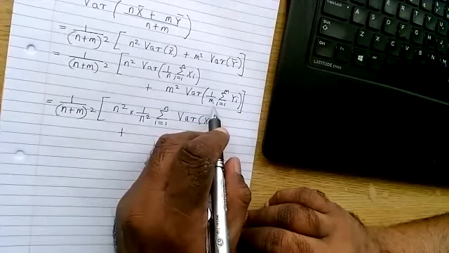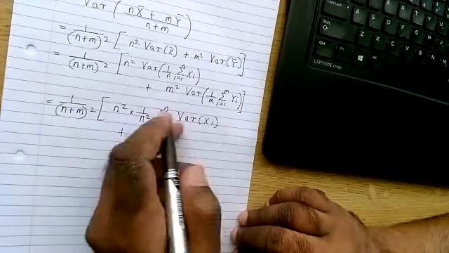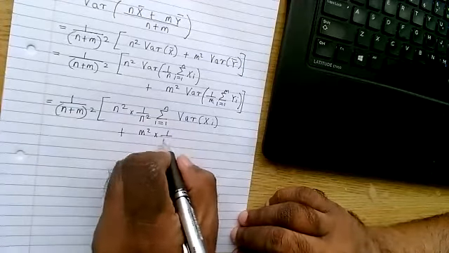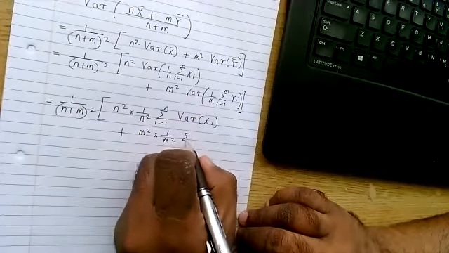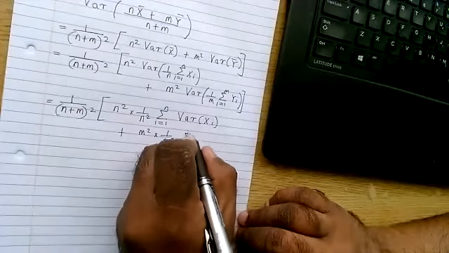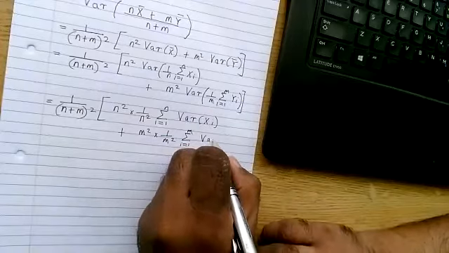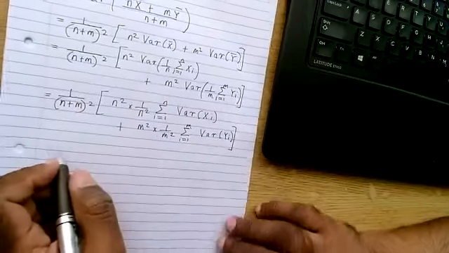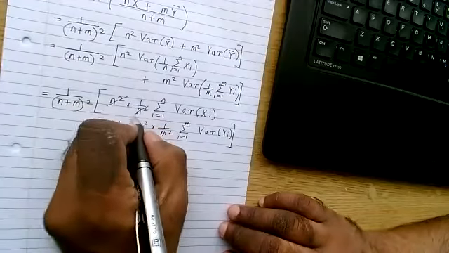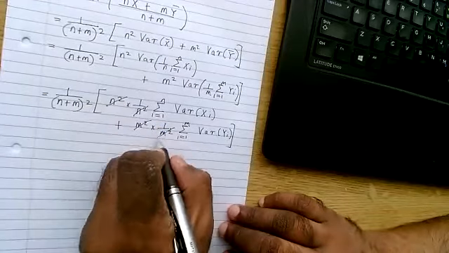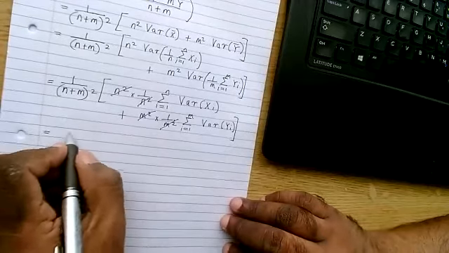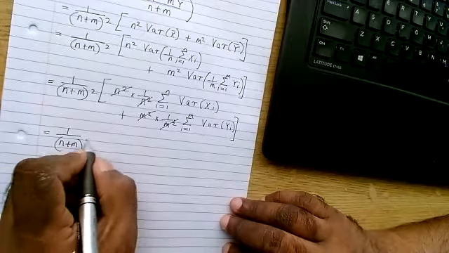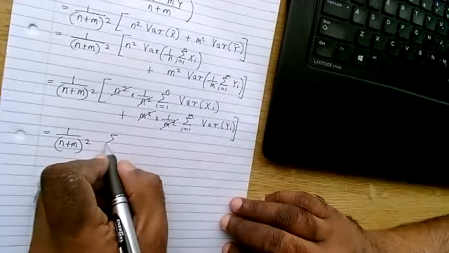And similarly here, if I take the m outside of the bracket, it will come like this. All right, clearly these two guys cancel out, right? So what you have is the following. You have this.